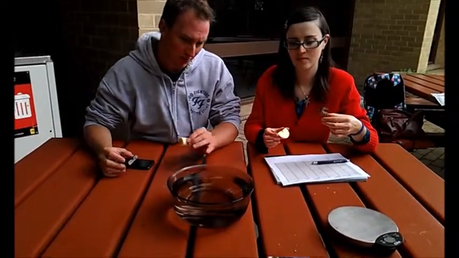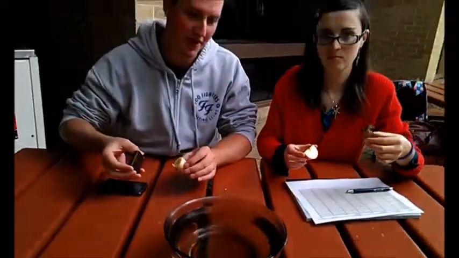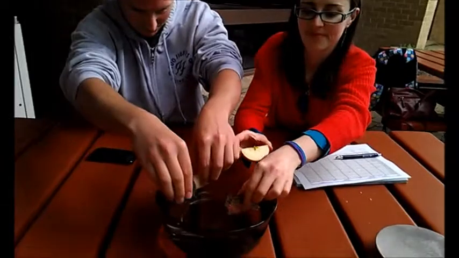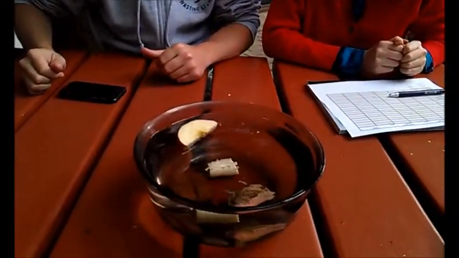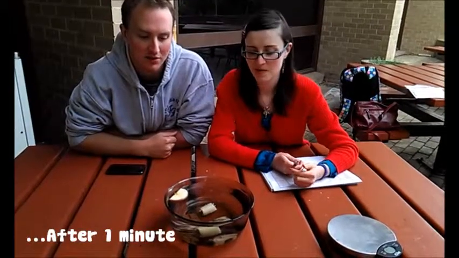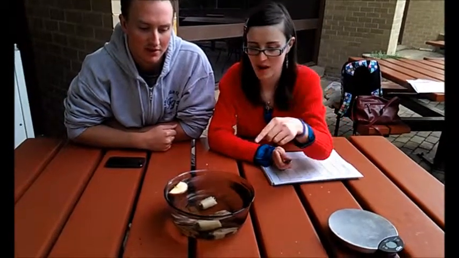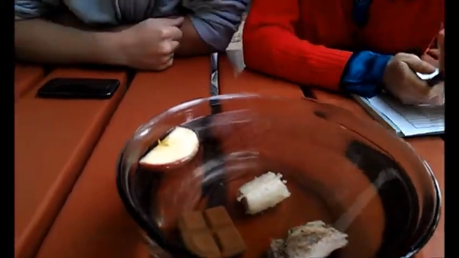Here we are with our first variable, which is the hot water. We're going to see if that affects our results. Let's see how they go. So after a minute, those 3 items have sunk: the steak, banana and the chocolate, and the apple is still floating.